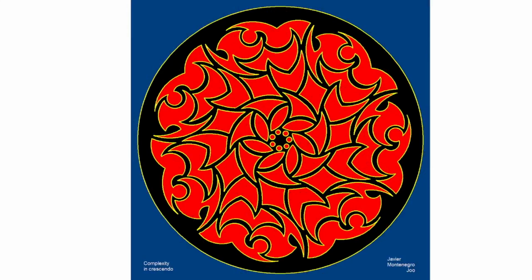This image is named Complexity in Crescendo, and it shows objects from the simplest at the center to the most complex geometry at the outskirts. As it may be appreciated, all the objects in the image fit together in perfect harmony.